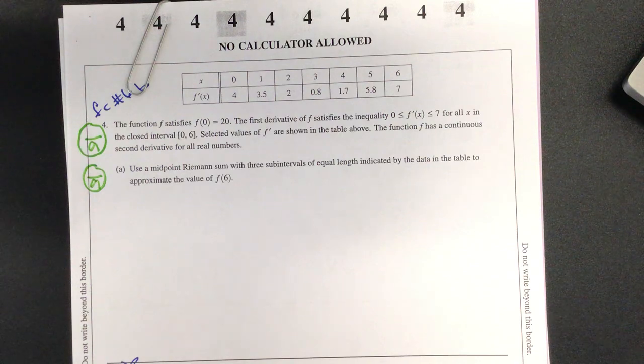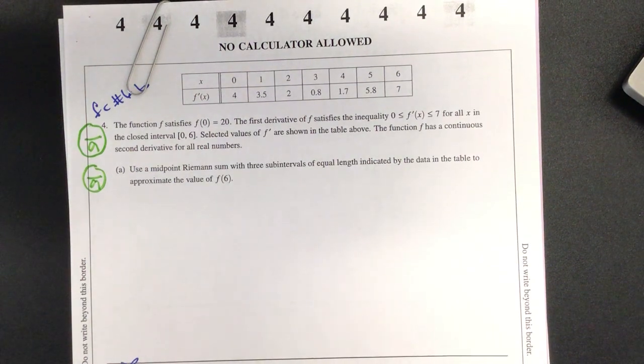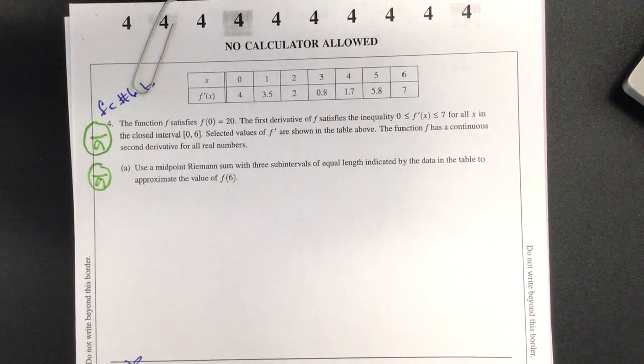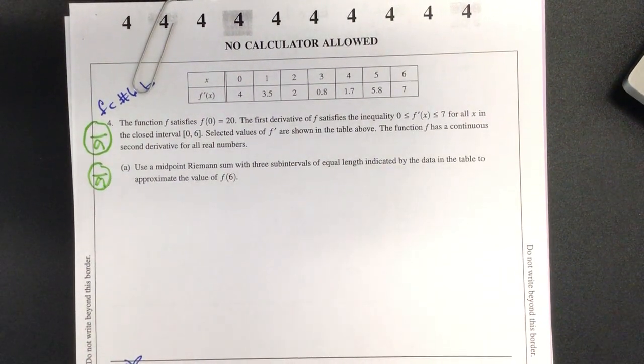All right, Lawrence, let's read the scenario number 4 in part A. The function f satisfies f of 0 equals 20. The first derivative of f satisfies the inequality 0 less than or equal to f prime of x is less than or equal to 7 for all x in the closed interval 0, 6. Selected values of f prime are shown in the table above. The function f has a continuous second derivative for all real numbers. Use a midpoint Riemann sum with 3 subintervals of equal length indicated by the data in the table to approximate the value of f of 6.